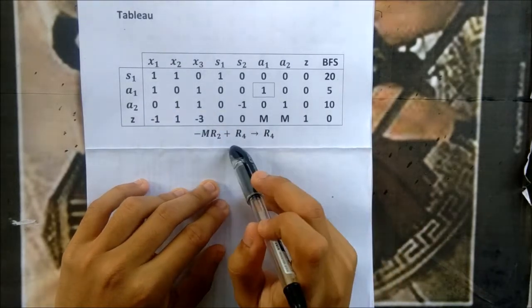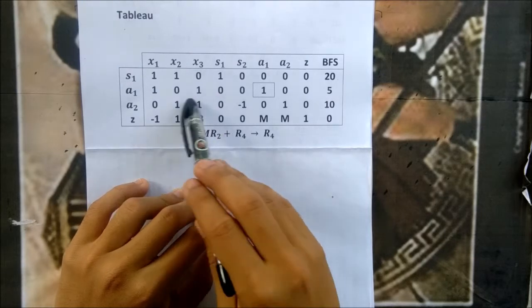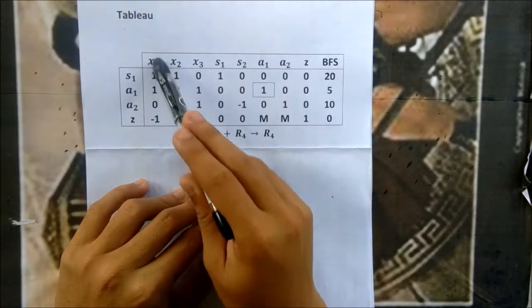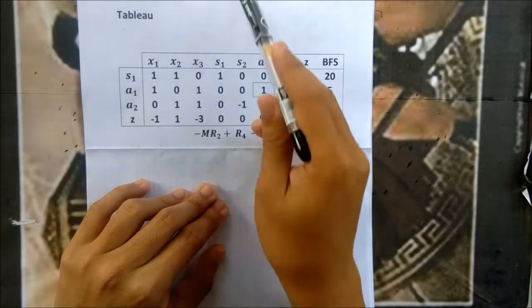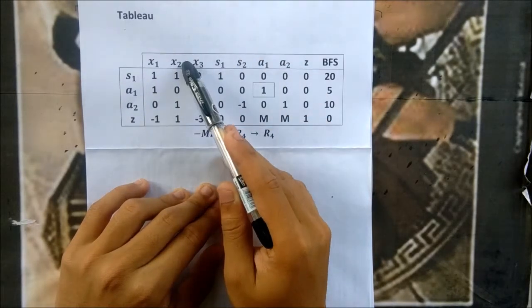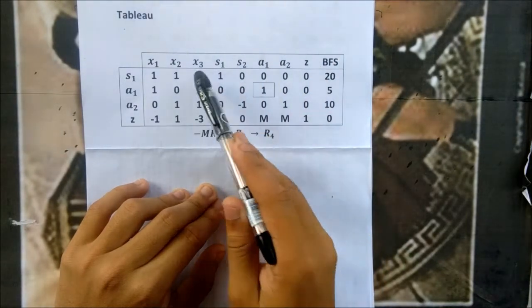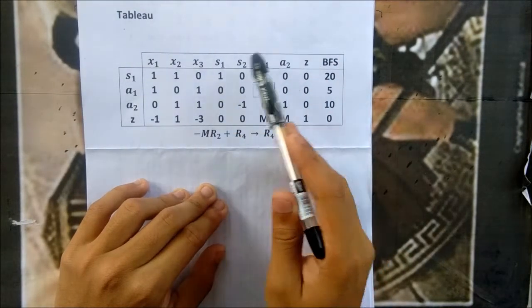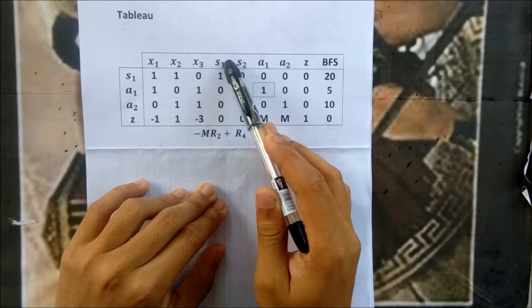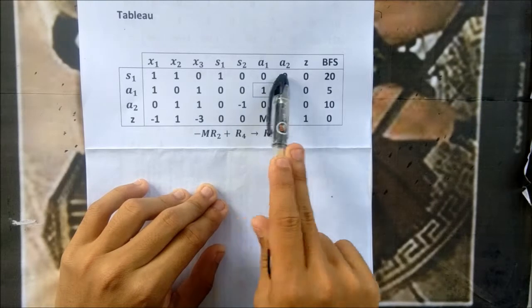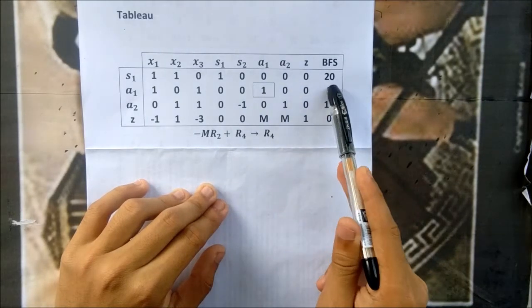Here is the first constraint, wherein the coefficient of x sub 1 is 1, the coefficient of x sub 2 is 1, x sub 3 is 0, then 0, and s sub 1 is 1. There is no s sub 2, a sub 1, and a sub 2 and z, and it is equal to 20.